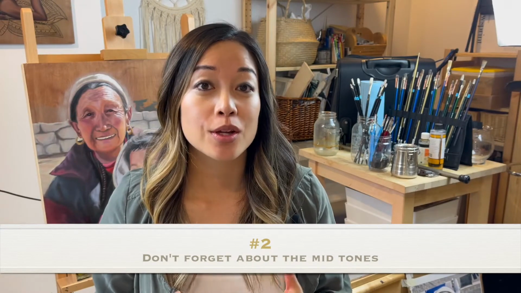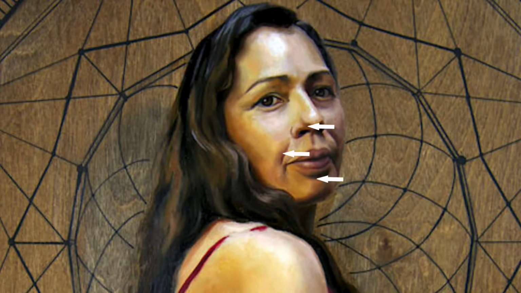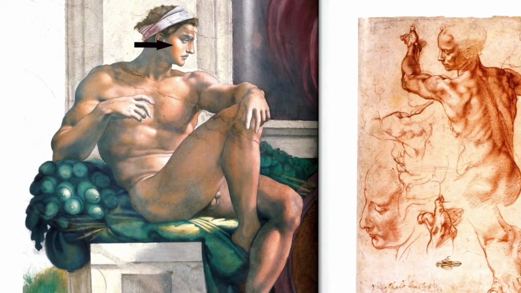Number 2, don't forget about the midtones. Midtones can really make your paintings a lot more dramatic and realistic. When I started incorporating them into my paintings, my portraits instantly looked a lot more realistic. As the name implies, a midtone is a value that's in between the darkest dark and the lightest light.